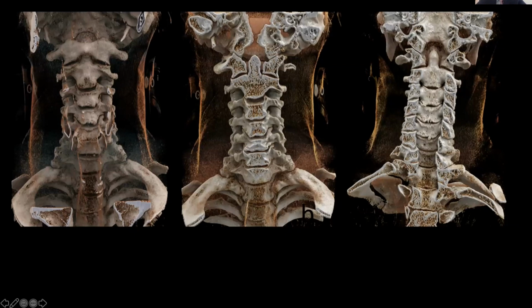Now, on these images, what I'm trying to depict is the fact that the odontoid process of C2 fits really nice and snugly in the anterior arch of C1. And again, this depicts how form really suits function. The ability to axially rotate about that odontoid process is facilitated by that.